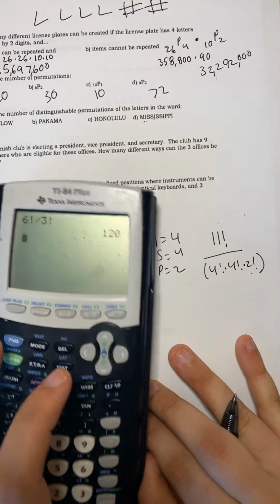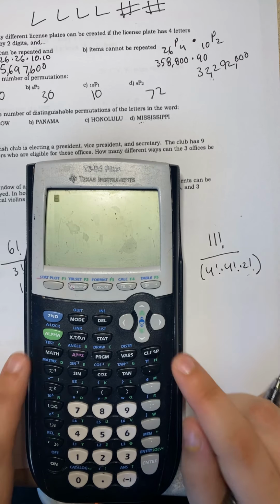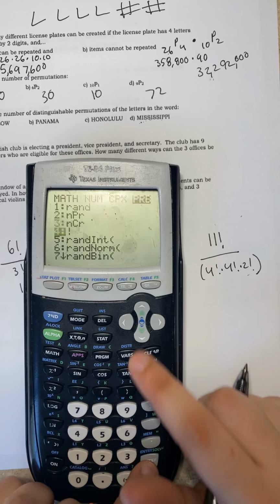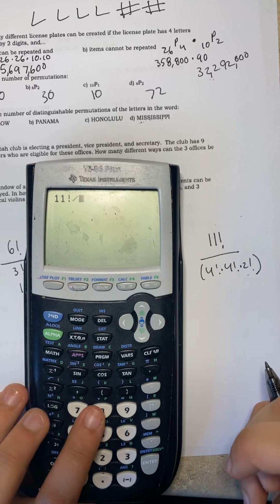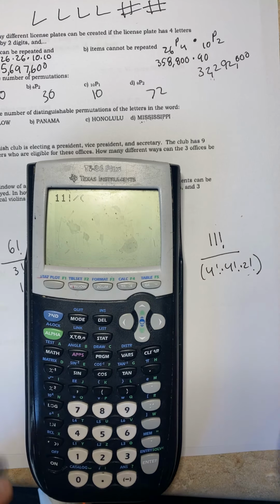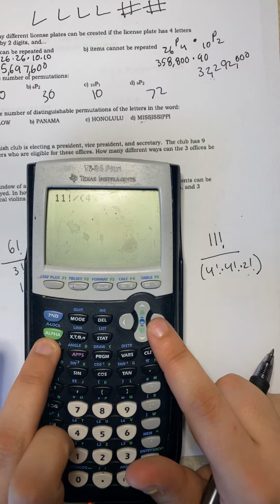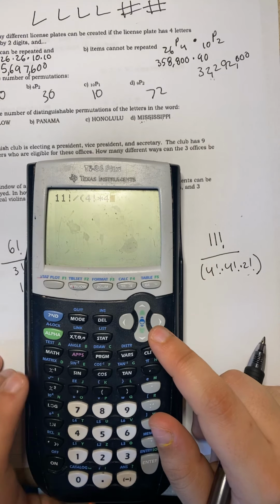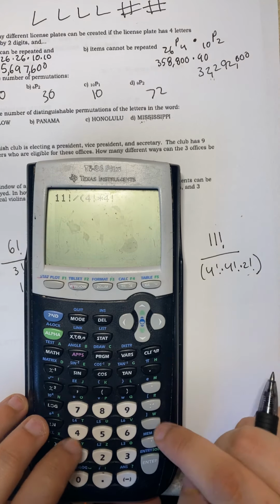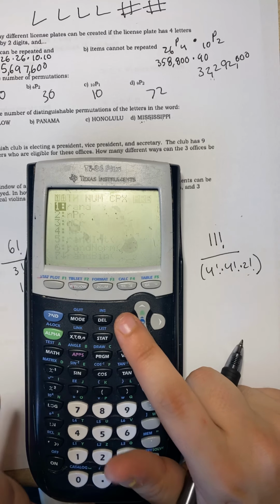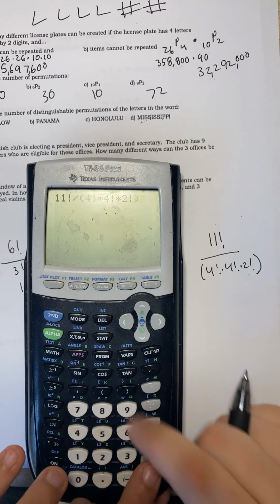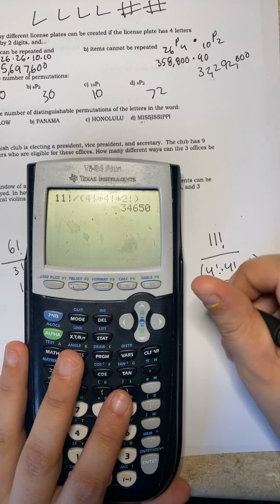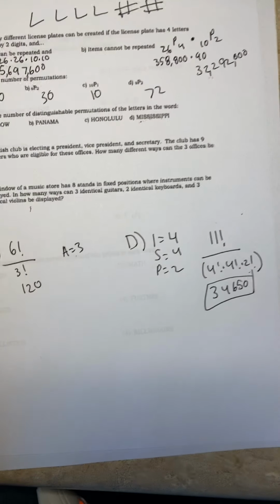Okay? So, math, we do 11, and then math, go down to our factorial. Divide by, remember, whatever's in the parentheses, if there's more than one thing, you have to put parentheses around it. So 4 factorial times 4 factorial again, times 2 factorial. Close our parentheses, and that gives us 34,650 ways to rearrange the word Mississippi.